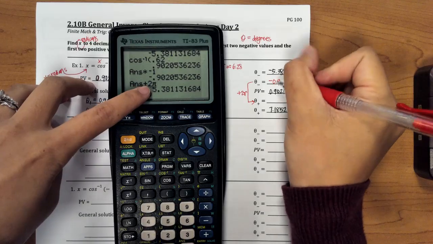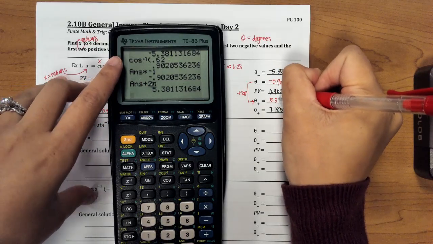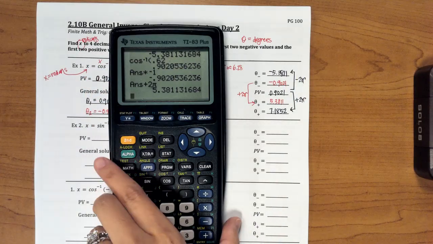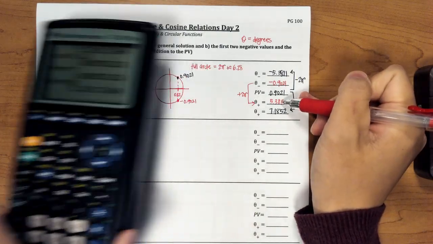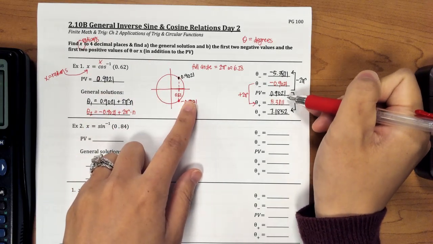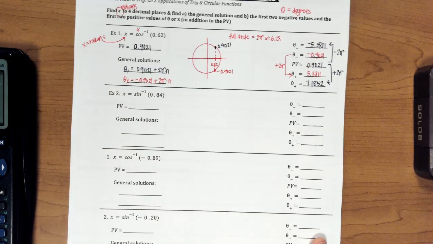Okay, so then this will be 5.3811. And these two happen to be the same because of the way this turns out, but don't just memorize those. I want you guys to know where the numbers come from. Okay. So that's for cosine.